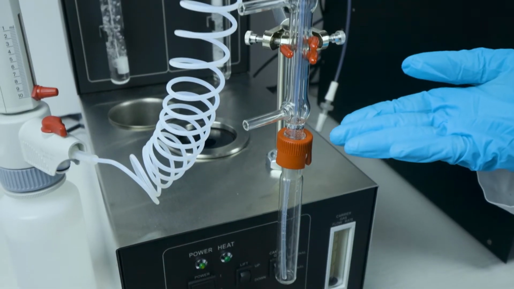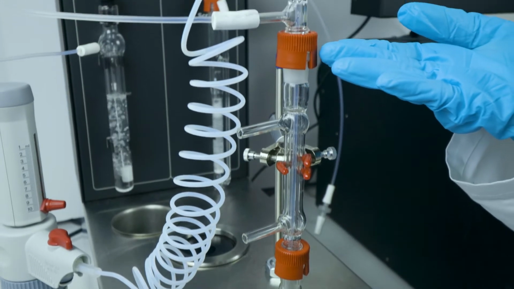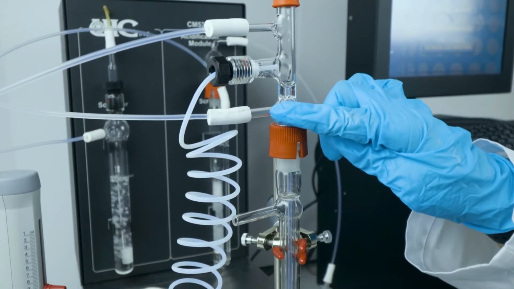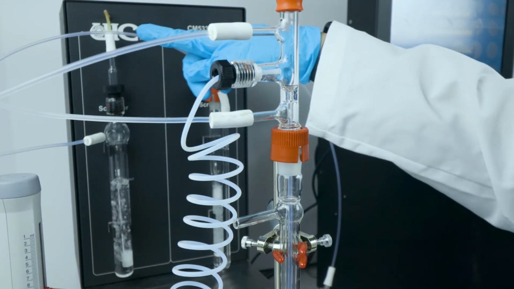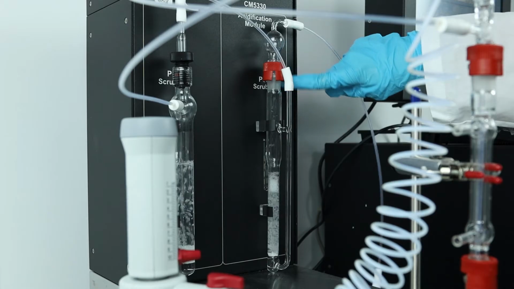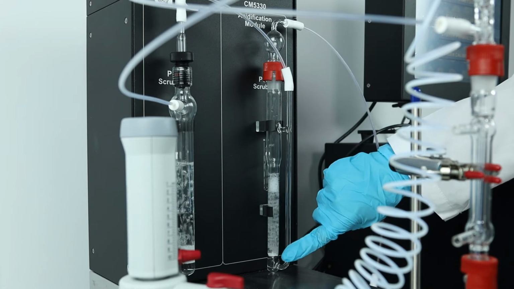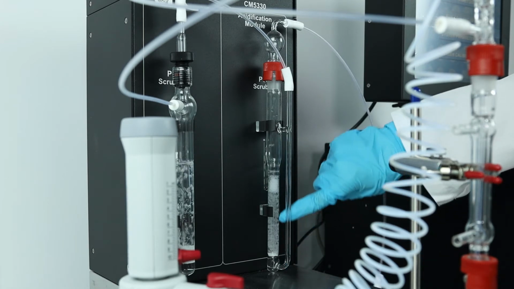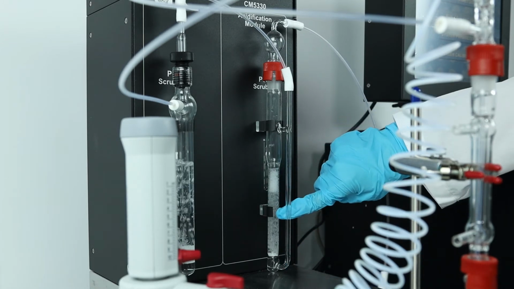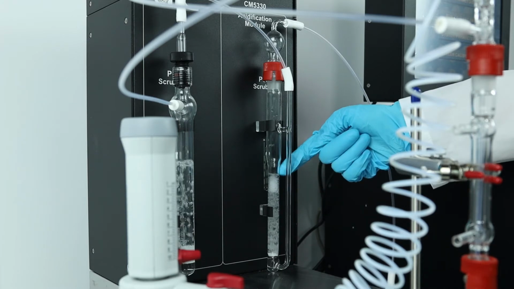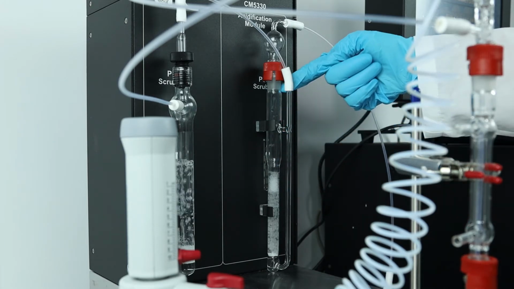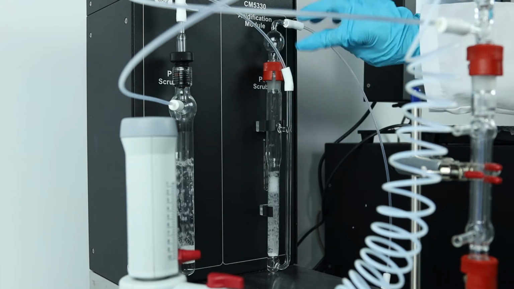From there, the carrier gas flows back up the sample column assembly, out of the lower finger of the 3-finger adapter, and via Teflon tubing to the post scrubber. Notice the level in which the scrubber will need to be filled. The carrier gas will then flow out to the cell of the coulometer.